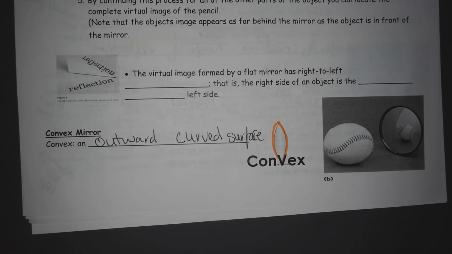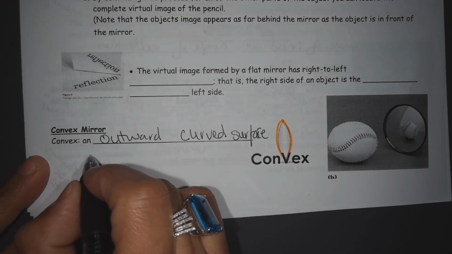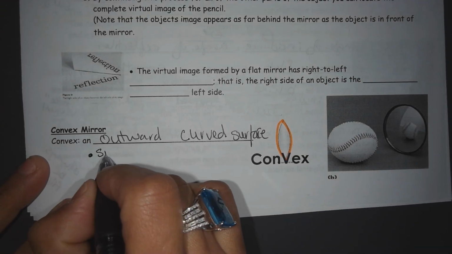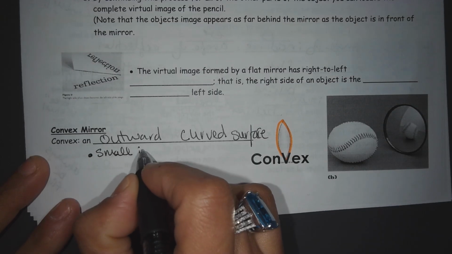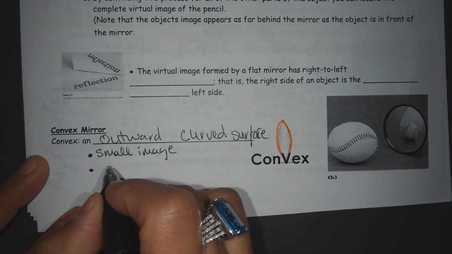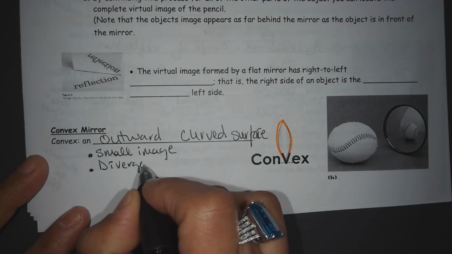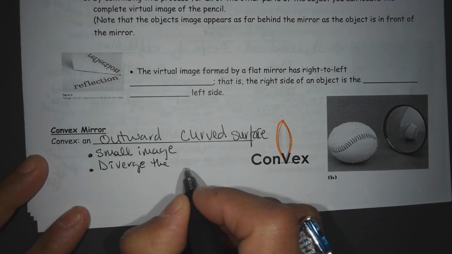So convex. The cool thing about convex lenses or mirrors, actually mirrors, is that they are going to produce a small image that causes the light to diverge. It diverges the light.